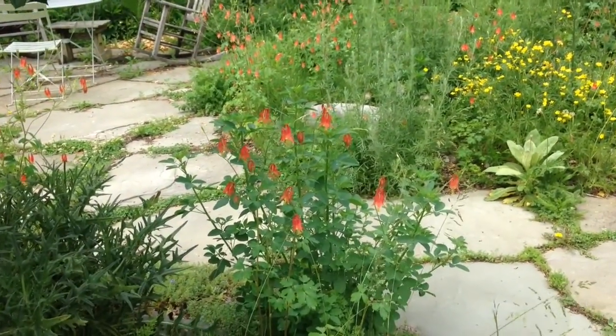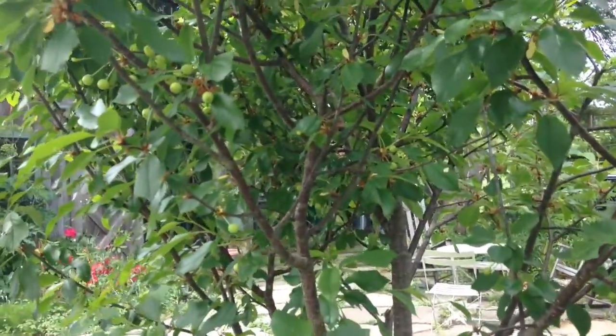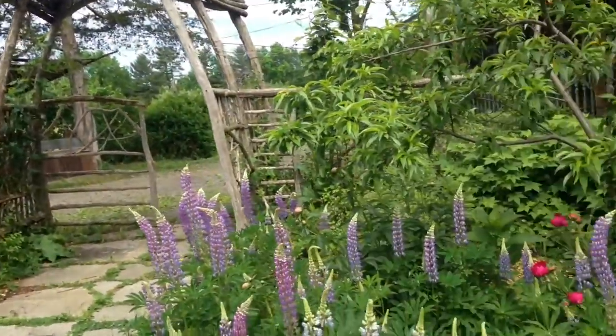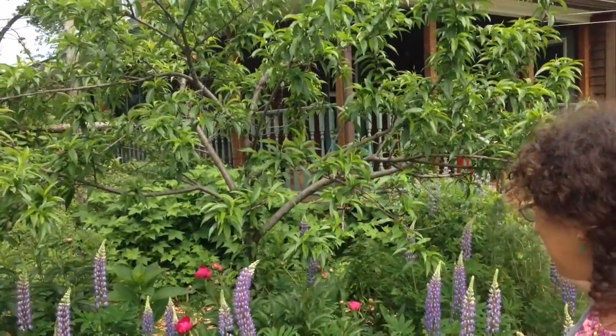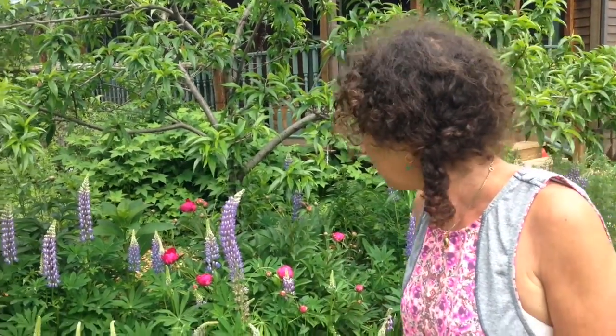Actually, on this tree over here, if you zoom in there, we've got some cherries developing. And back here behind me is one of our beautiful peach trees, and maybe at the end of the summer, who knows, we'll be doing peaches on the tree with the leaves. Won't that be great?